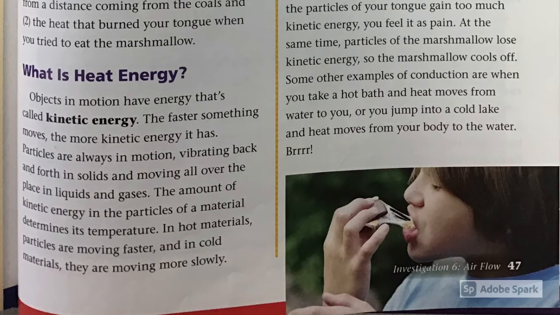What is heat energy? Objects in motion have energy that's called kinetic energy. The faster something moves, the more kinetic energy it has. Particles are always in motion, vibrating back and forth in solids and moving all over the place in liquids and gases. The amount of kinetic energy in the particles of a material determines its temperature. In hot materials, particles are moving faster, and in cold materials, they are moving more slowly.